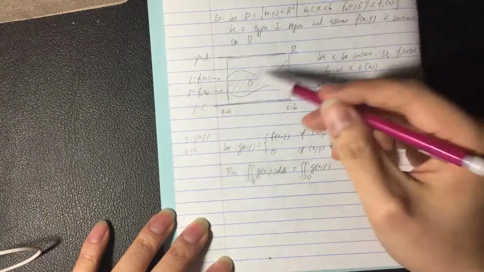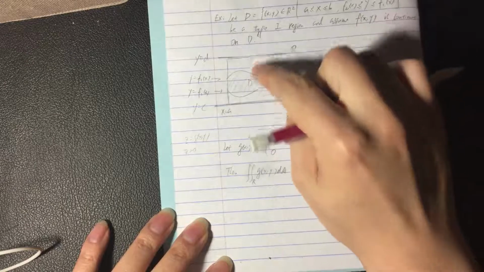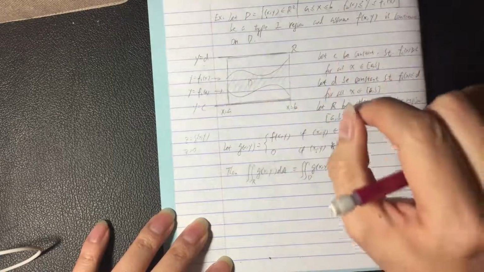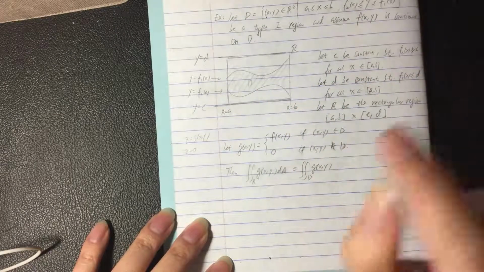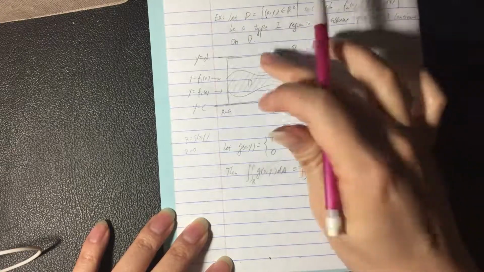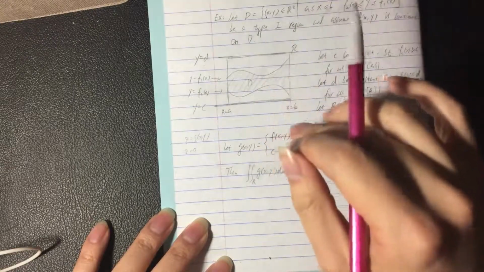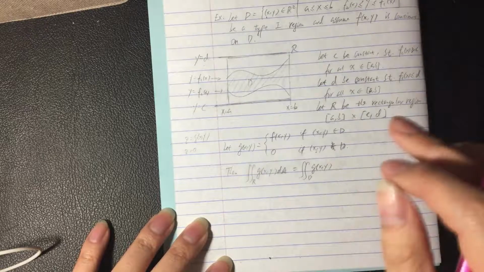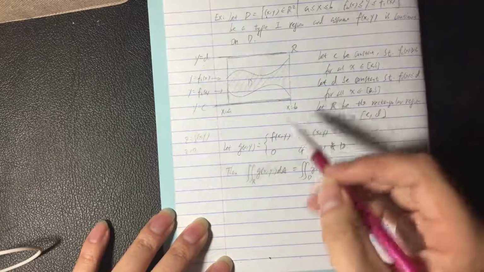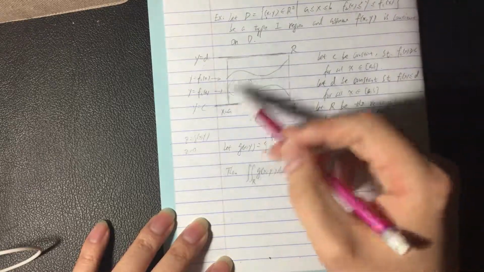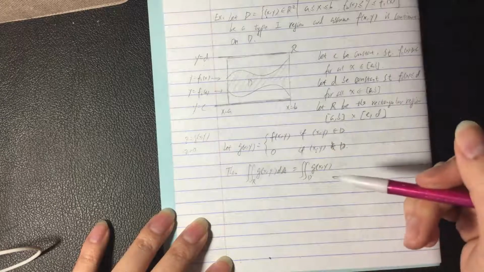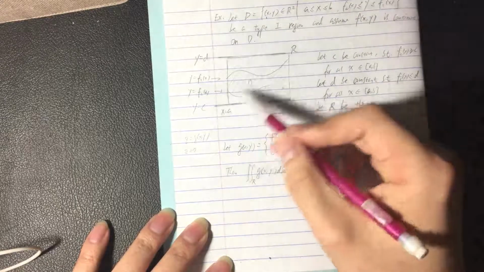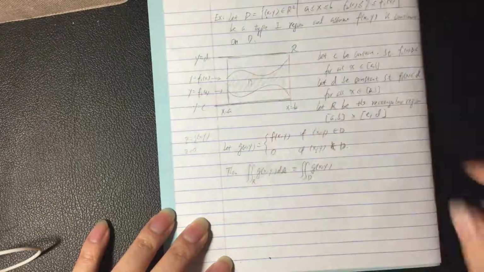So for all regions outside D, the double integral of g of x,y is always 0. Therefore, the double integral of g of x,y over region R is the same as the double integral of g of x,y over region D, because everything outside is 0. That's one thing.